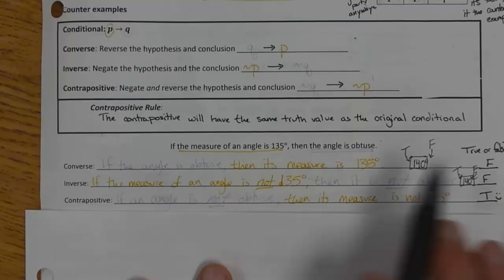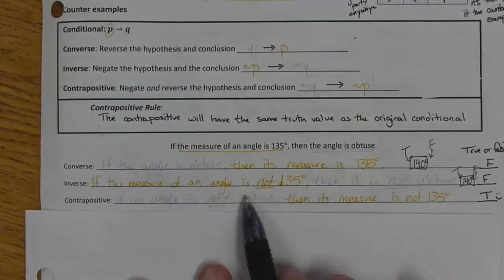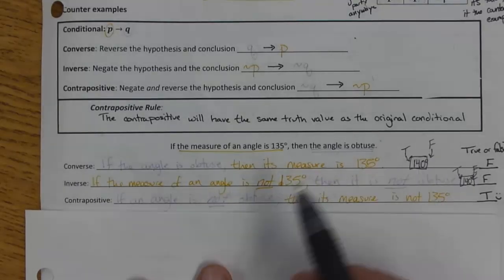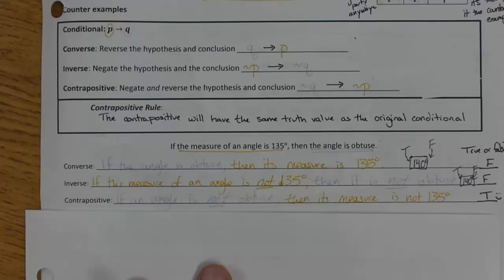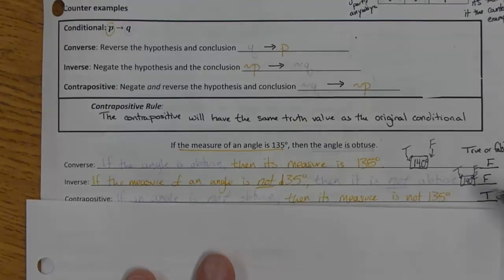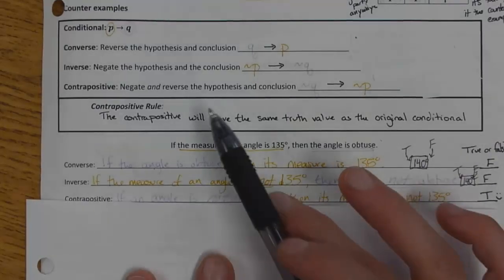I mean, that has to be true, because for one, we only have a few possibilities. If angles aren't obtuse, they are going to be 90 or less than 90, right? And that means that it can't be 135, because 135 is greater than 90, so it wouldn't fit in with this first statement. Therefore, we know that this has to be a true statement, and we can see that contrapositive rule coming into play.